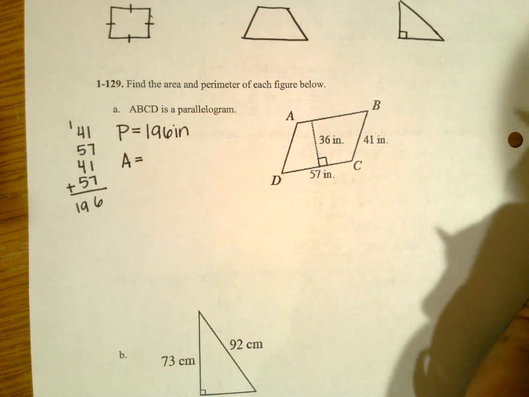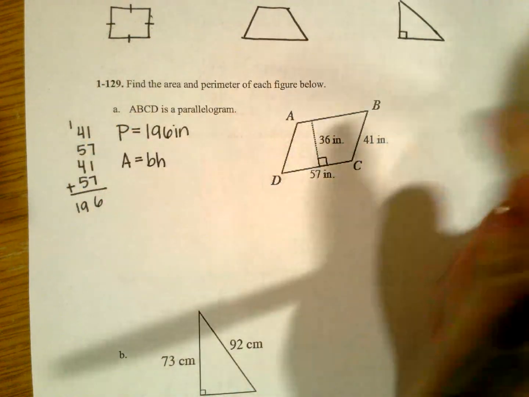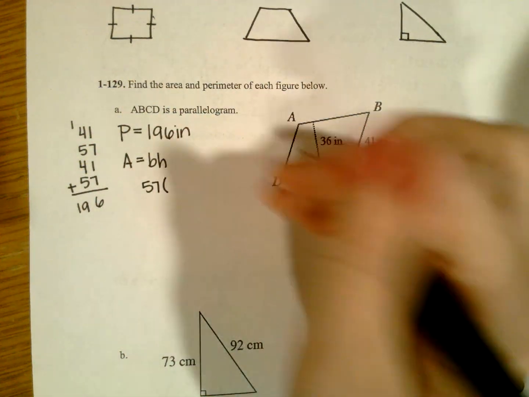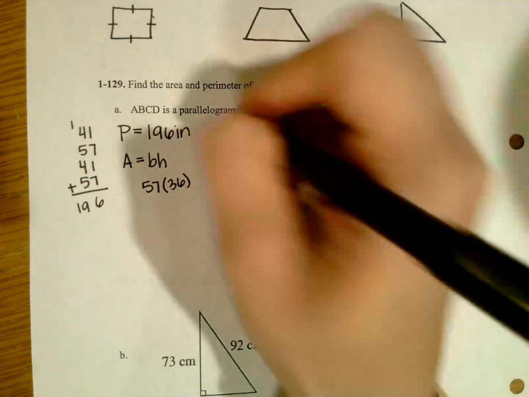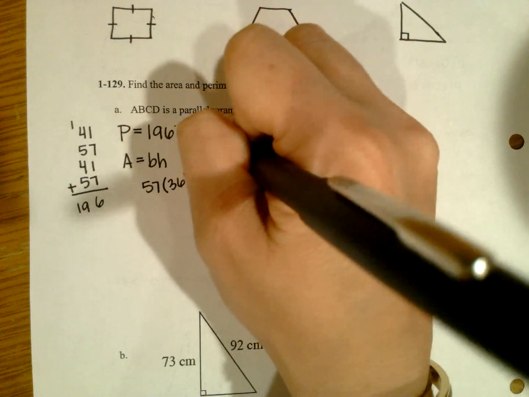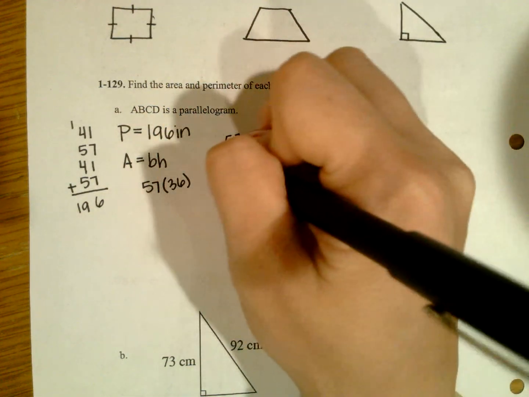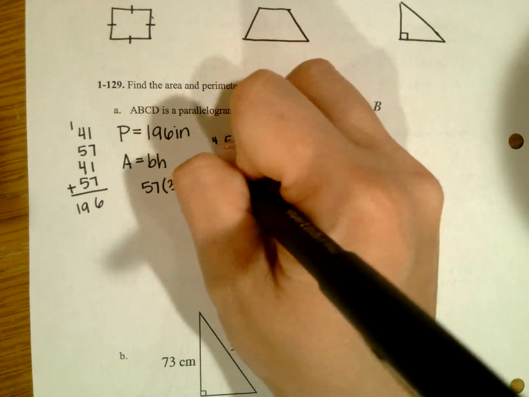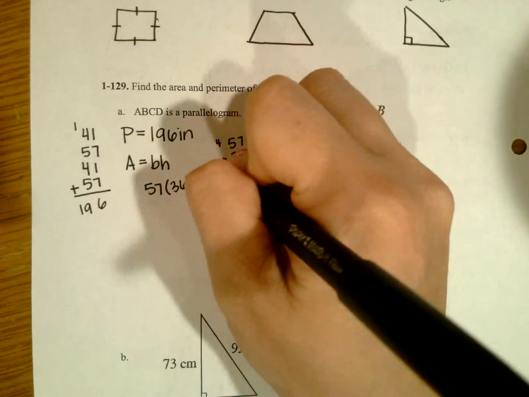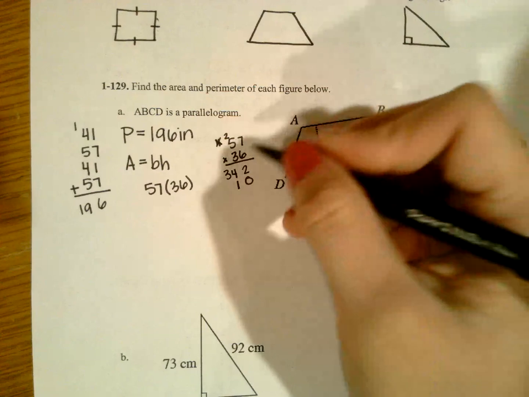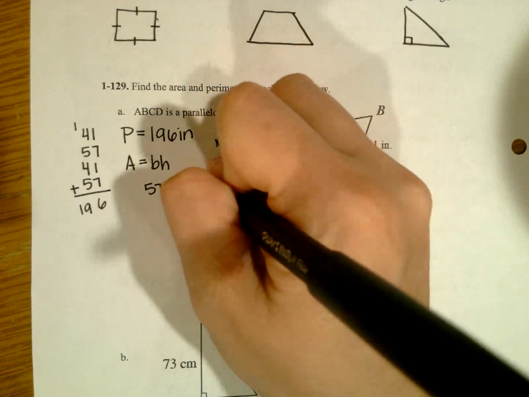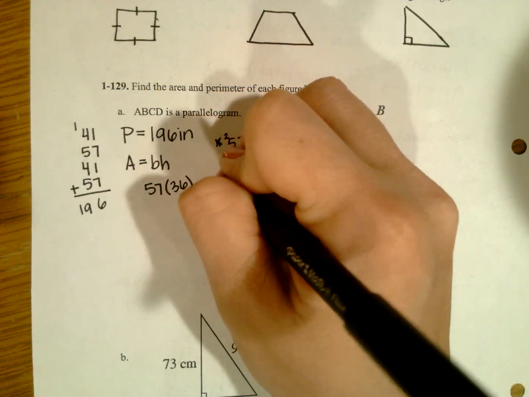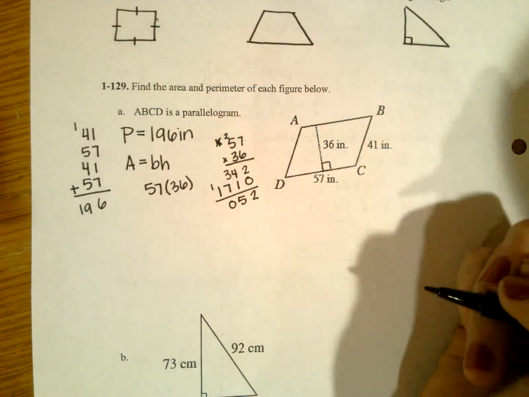Area for a parallelogram is base times height. My base is 57. My height is 36. 57 times 36. 7 times 6 is 42. 6 times 5 is 30 plus 4 is 34. 3 times 7 is 21. 3 times 5 is 15 plus 2 is 17. 2 plus 0 is 2. 4 plus 1 is 5. 3 plus 7 is 10. And 1 plus 1 is 2.